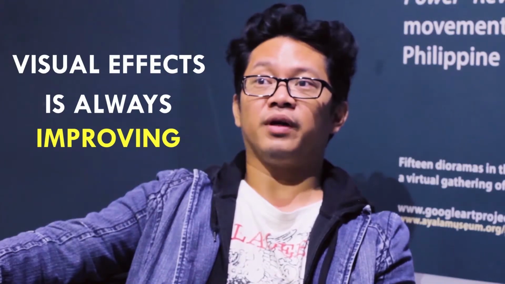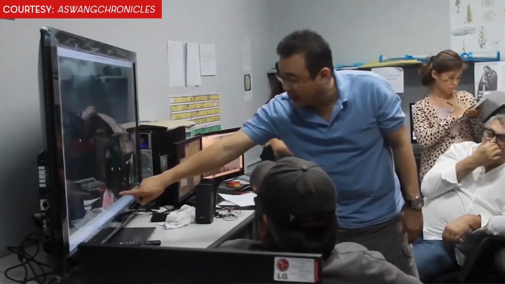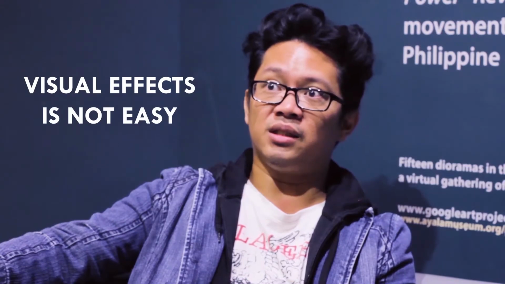Visual effects is always improving, whether locally or abroad. Visual effects is always improving because there's always something to be developed. There's always a new way of seeing things. For visual effects in the Philippines to improve, we need good stories, syempre. We always need better artists. We need schools to teach artists to be into visual effects because visual effects is not easy.